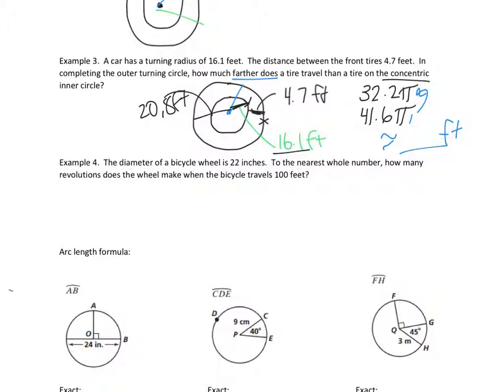Okay, then number 4, the diameter of a bicycle wheel is 22 inches. To the nearest whole number, how many revolutions, so revolutions is circles, does the wheel make when the bicycle travels 100 feet? So you need to first find the circumference, which is 22 pi. That's the distance around.